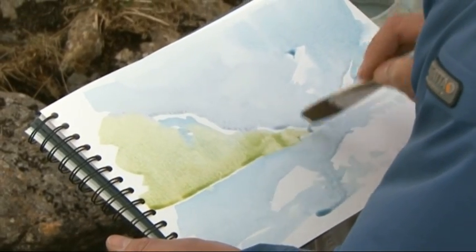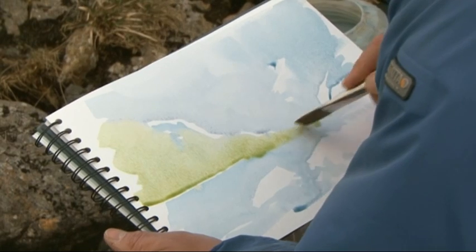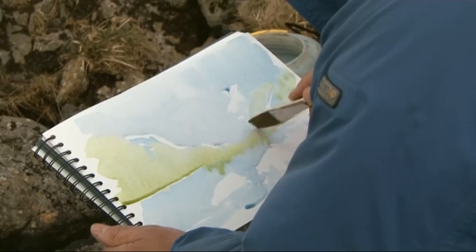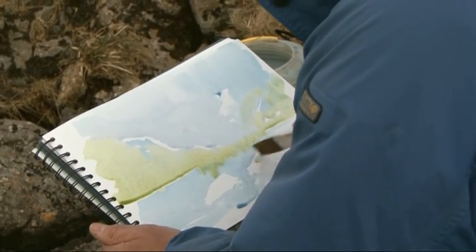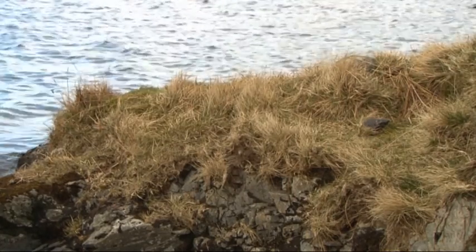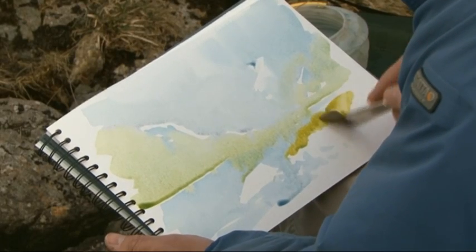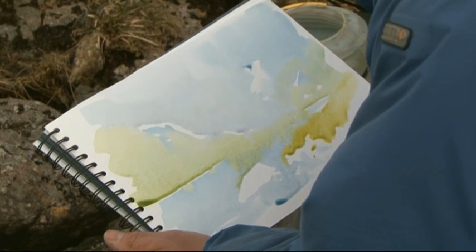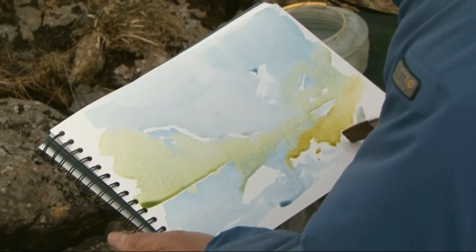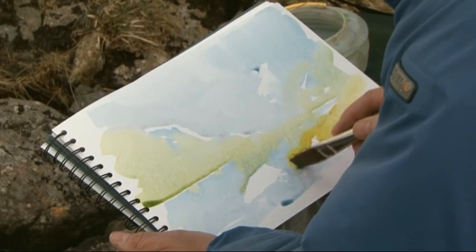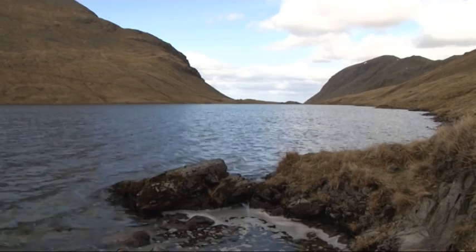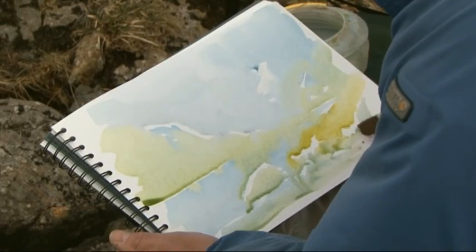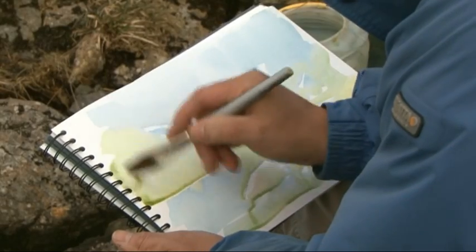Leaving a few little highlights along the way, take it right along the edge, like so. And from the foreground, put some grasses. Drop a bit of yellow where the grasses are going to be. And you're going to have to trust me on this, because at this moment in time, it's all looking quite loose and a little bit wild, but it will come together.